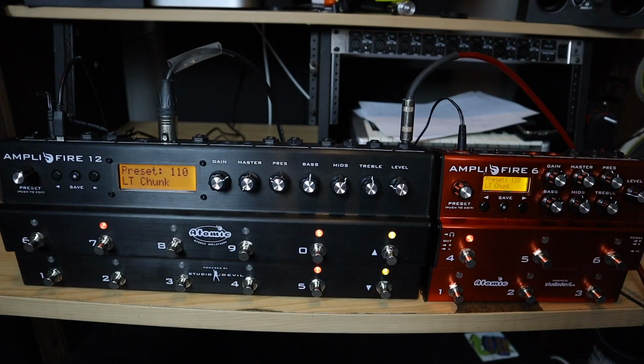The other thing as well, I did claim that they sounded exactly the same, that they're running the same DSP and the same firmware. We should probably test that out. So what I'm going to do is run a loop through the 6 and the 12 with exactly the same preset that I have imported using the editor. Let's have a listen to that side by side, and if you can tell a difference, your ears are a lot better than mine.